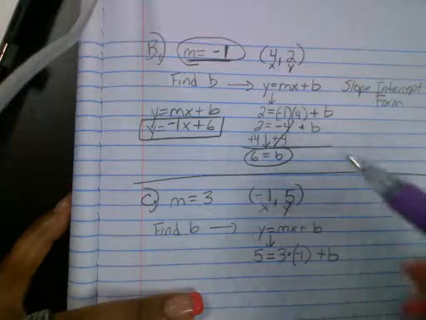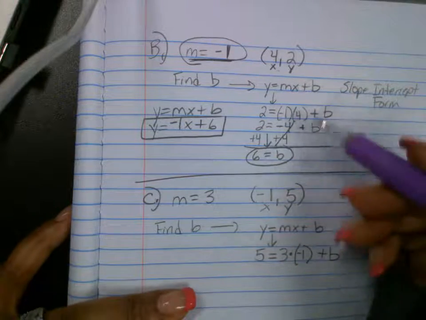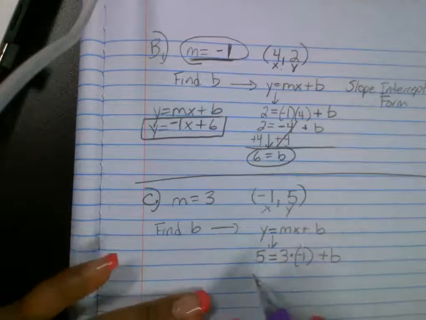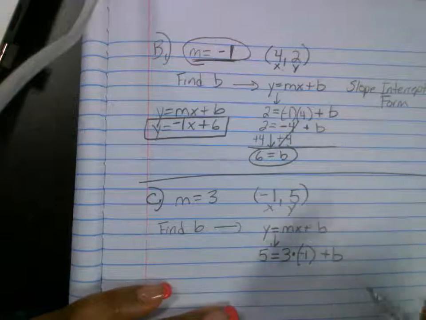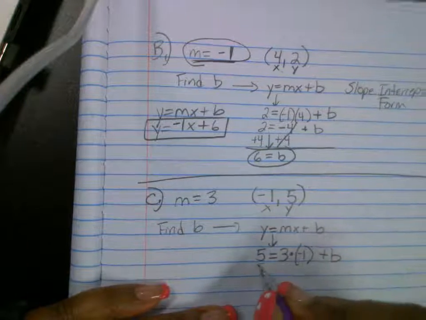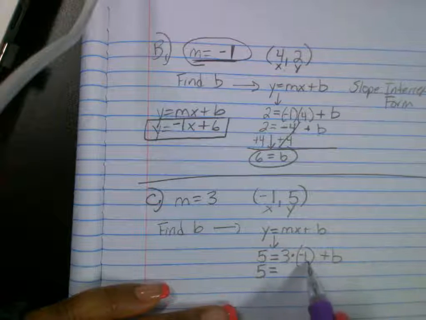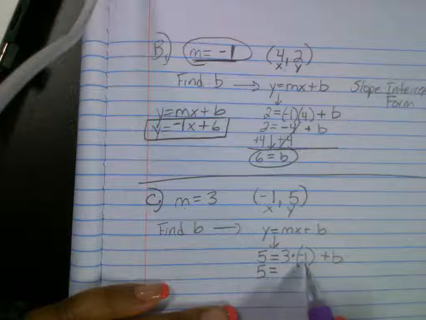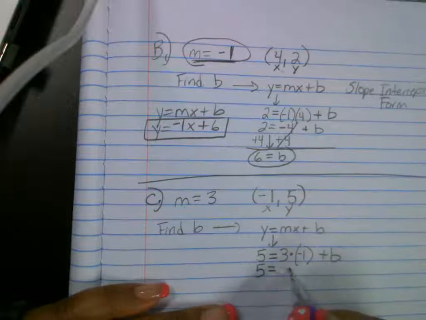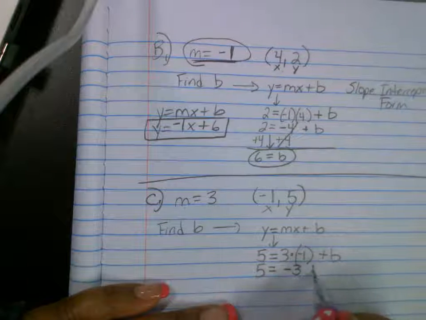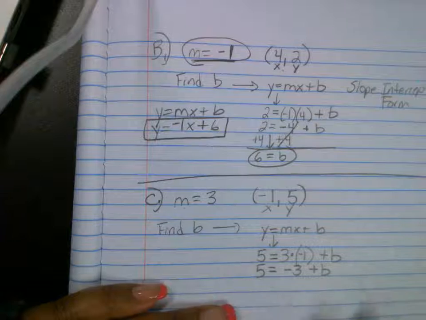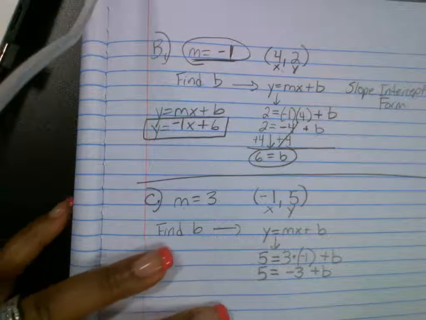What's the next thing that I do? Look, what did I do up here? Same thing I do down here. What am I going to do next? Multiply. Thank you. Bring down the 5. Good. Multiply here. What does this give me? Type it in if you don't know. -3. Bring down the plus b.